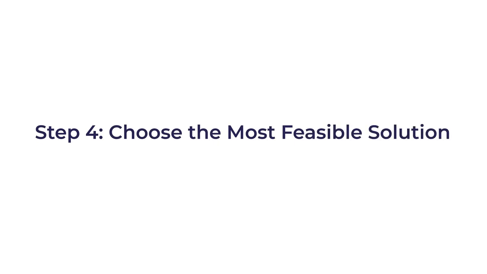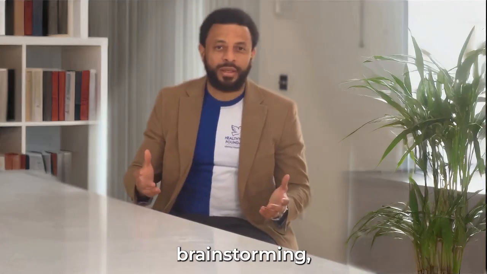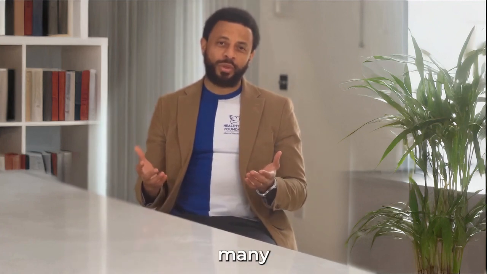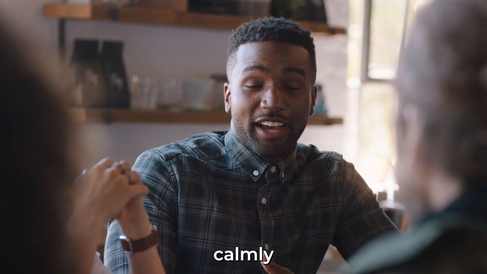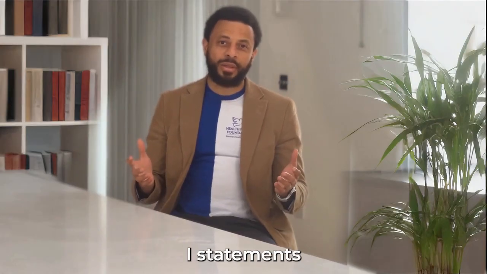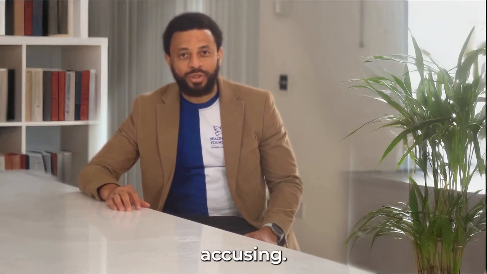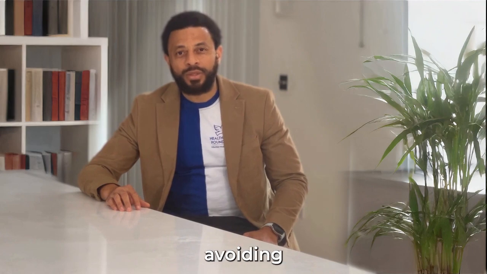Step 4. Choose the most feasible solution. After brainstorming, it's important to choose the most feasible solution that John feels comfortable with. This solution should be something that John can realistically implement and feel empowered to act on. We don't want him to feel overwhelmed with too many options. For instance, John might decide that his first step is to have an open conversation with his parents about his career choice. He could approach the conversation calmly, using I statements to express how he feels without blaming or accusing. This way, he'll feel empowered to address the issue directly, without avoiding it.